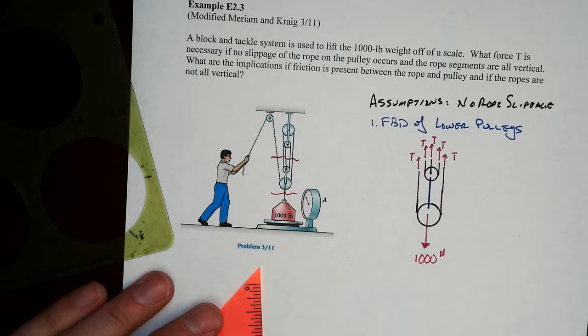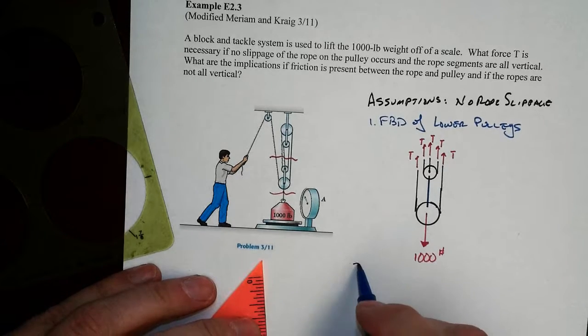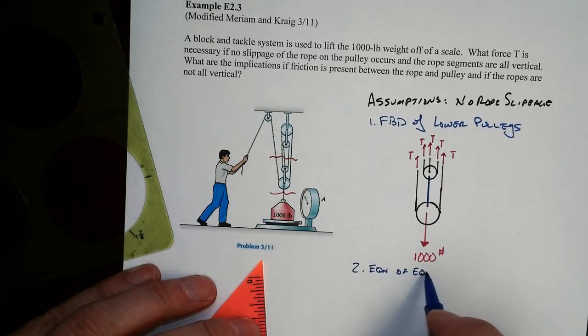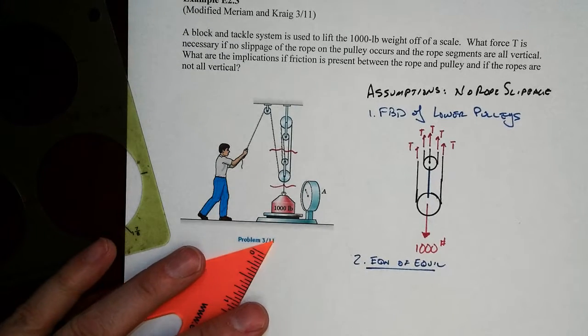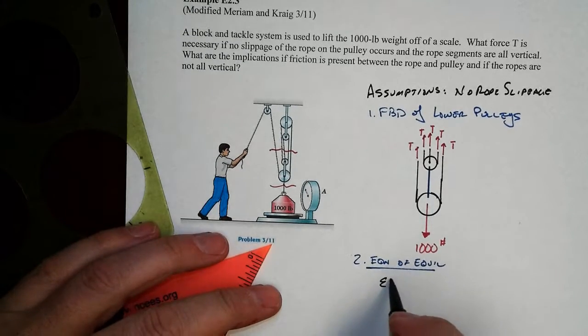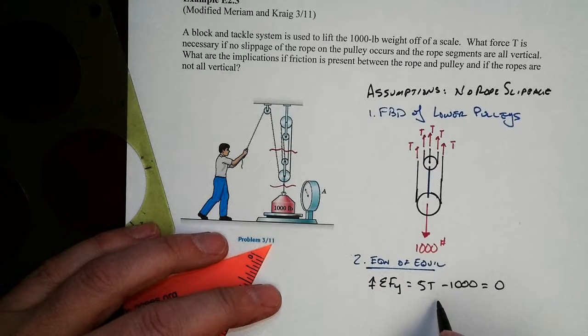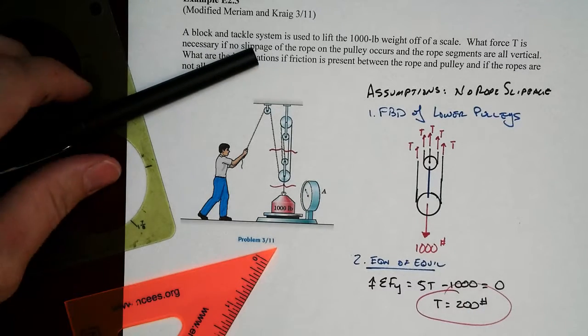So, wow, this becomes almost a trivial equation of equilibrium to deal with. It'll take a lot longer for me to write it than to actually just solve it. We've got then sum of forces in the y, taking upwards positive. We have 5T minus 1,000 pounds equals 0, so the math is easy on this one: T is equal to 200 pounds. And there's your answer for that first part.